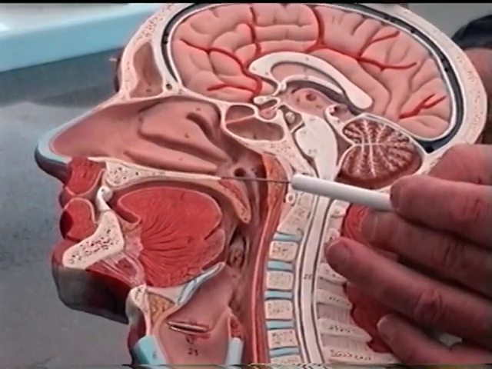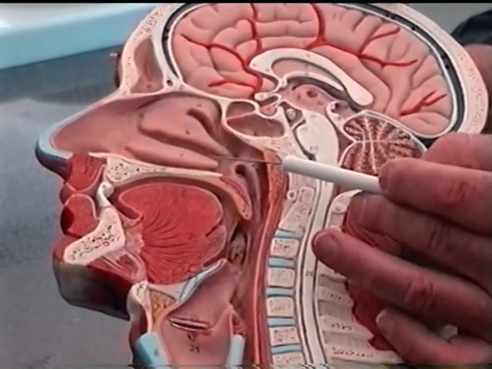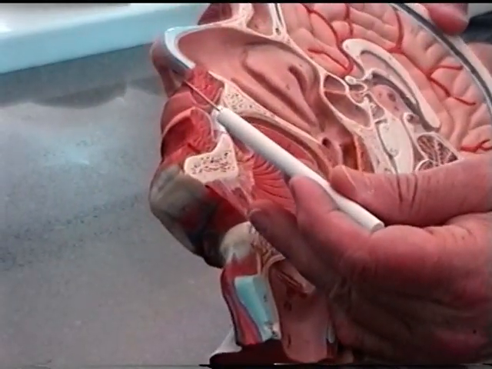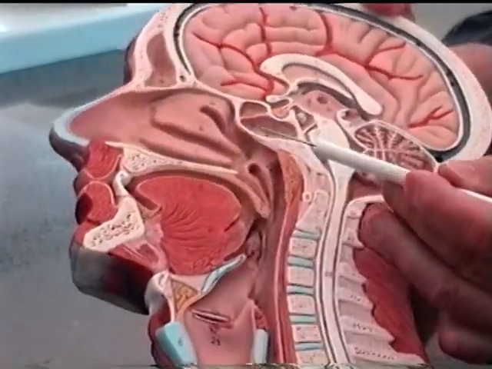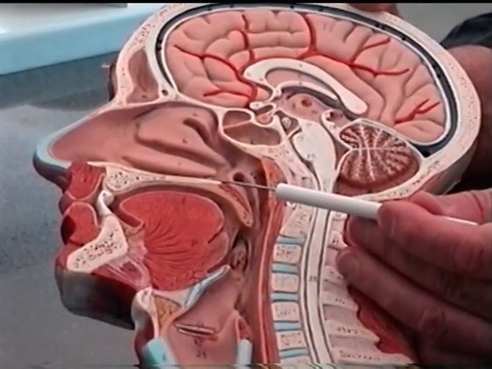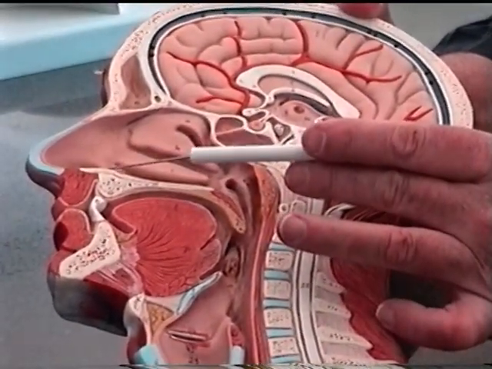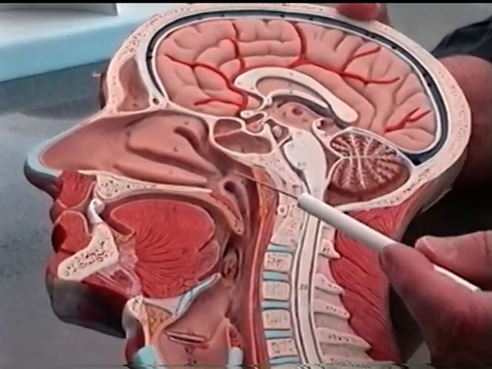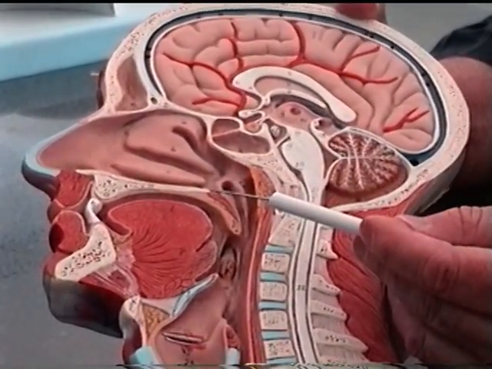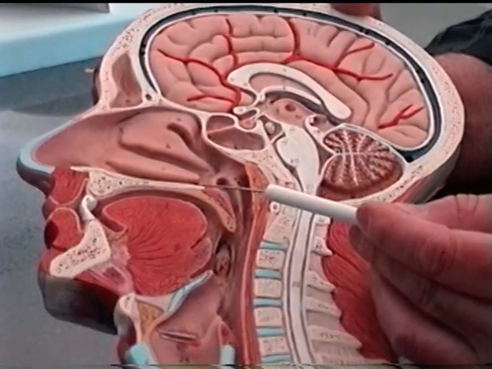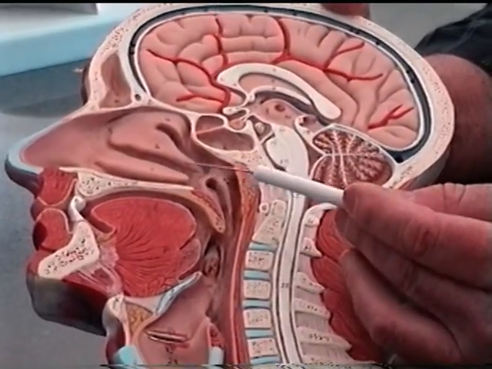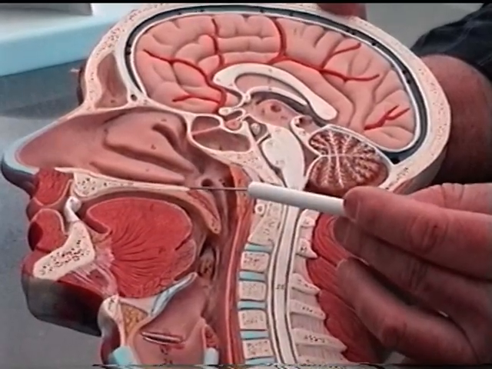Now, the openings of the meatus right here are called internal nares. So where we have only one external nare on each side, we have 3 internal nares on each side. Or we have 2 external nares in our nose and 6 internal nares in our nose. Now, this opening then is to another space right here, which we call the nasopharynx. So the internal nares open to the nasopharynx.